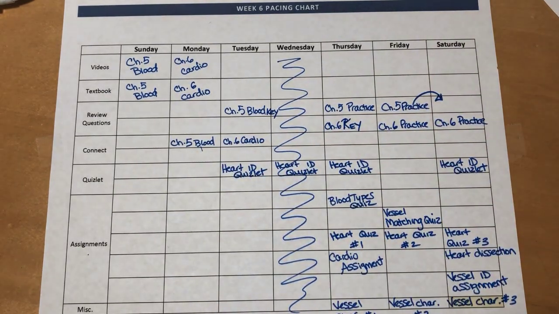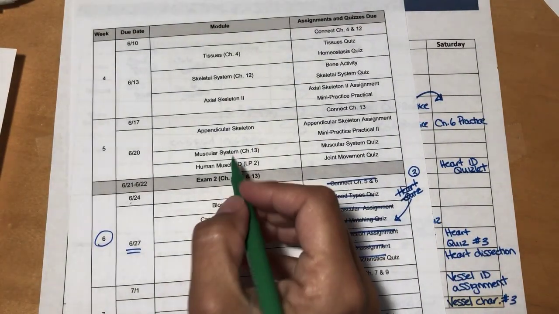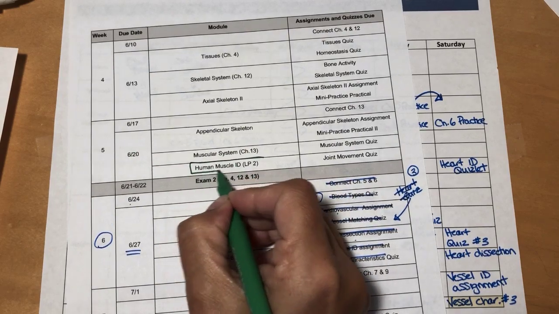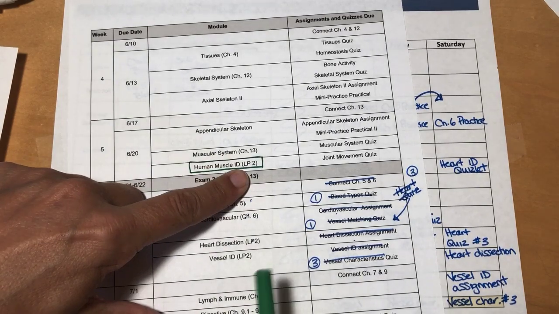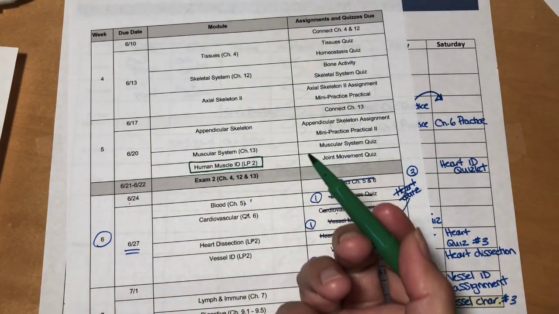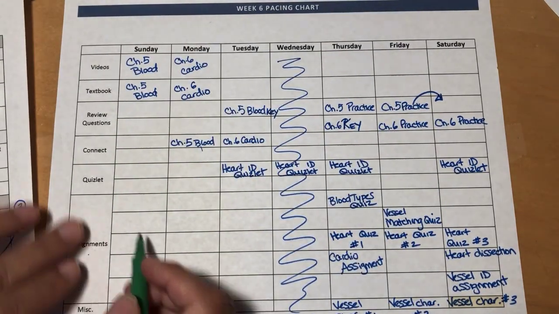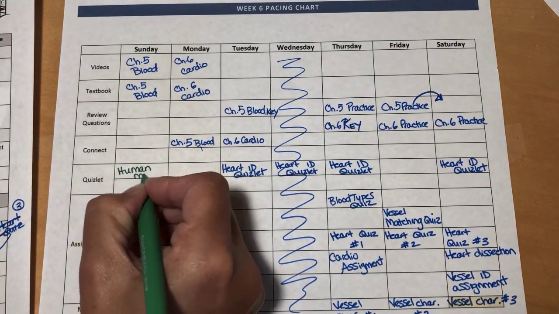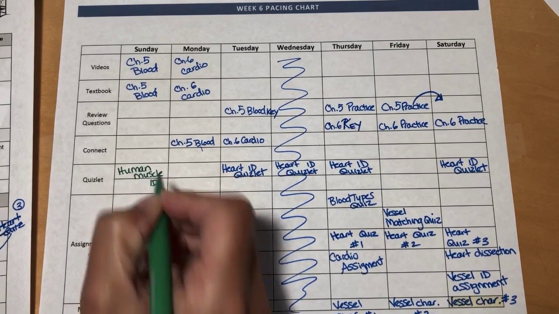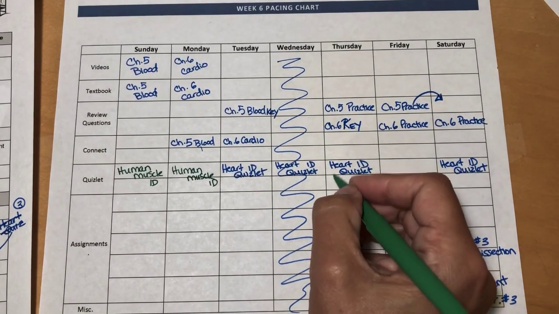What I usually will do, if you look at last week, week 5, we had something from Lab Practical 2 that we started last week, but we haven't been tested on it yet. We haven't had Lab Practical 2 yet. So I might use a different color pen and put that in there. So Human Muscle ID, there were some Quizlets on that. So I might actually want to go over here and add in Human Muscle ID so that I remember to review things from last week.